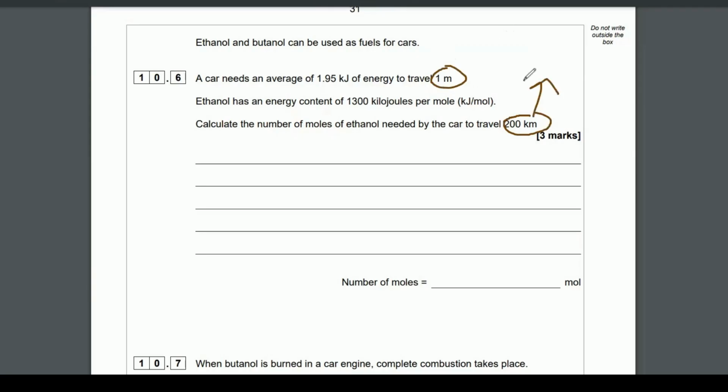So we're going to times 1,000, and that means we're going to have 200,000 meters. So first of all, we need to know that the car is going to go 200,000 meters. So the car is going to burn that much fuel.